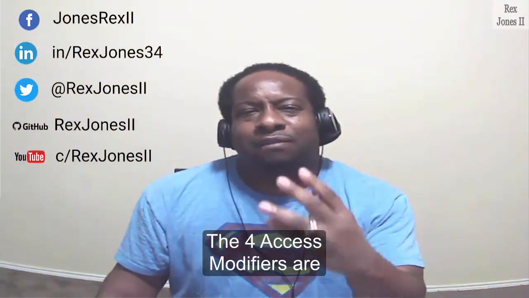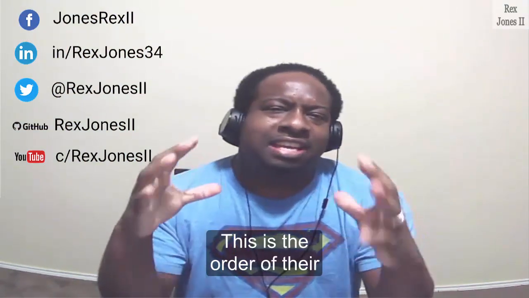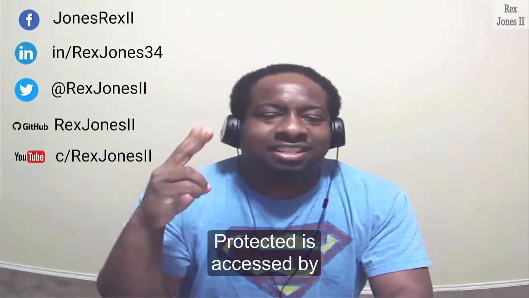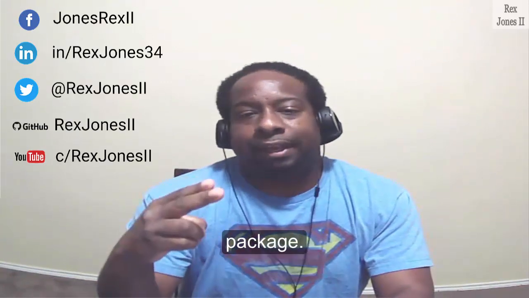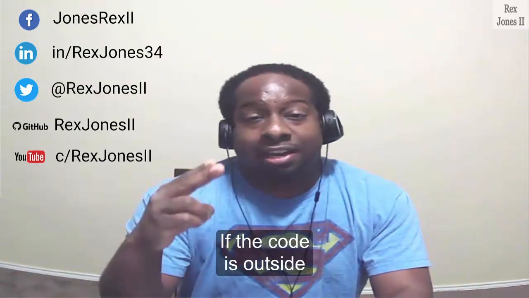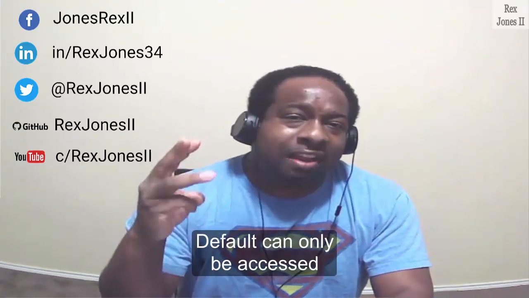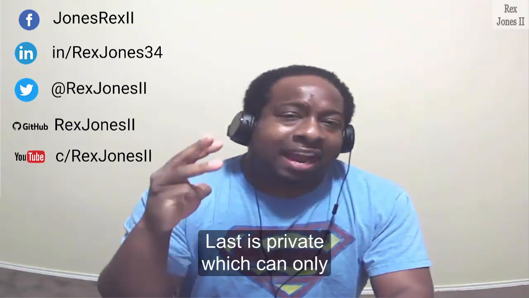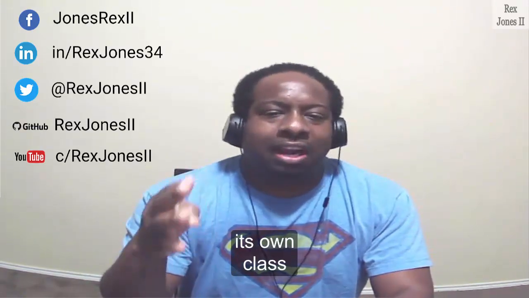The 4 access modifiers are public, protected, default, and private. This is the order of their access level. Public can be accessed by code outside its class. Protected is accessed by code outside its package and by code inside its package. If the code is outside its package, then it must be inside of a subclass. Default can only be accessed by code in its package. Last is private, which can only be accessed by code in its own class.